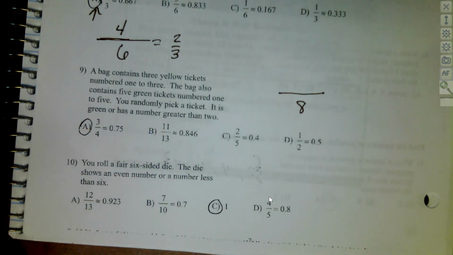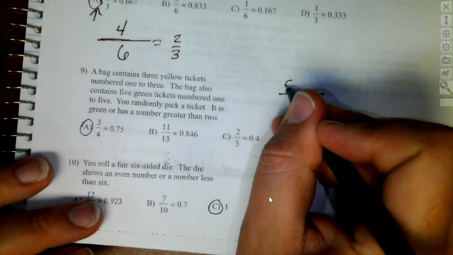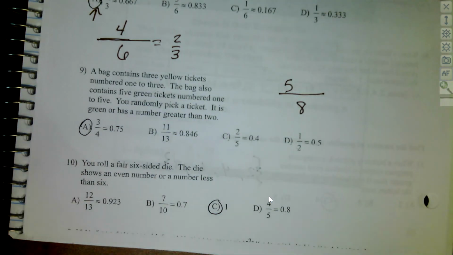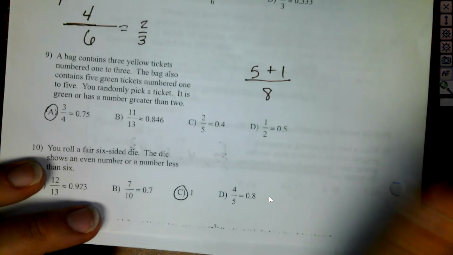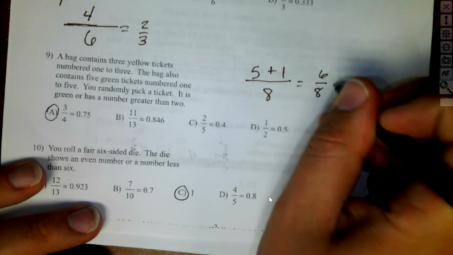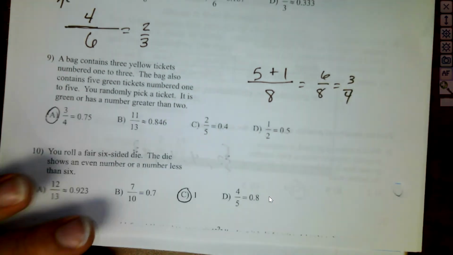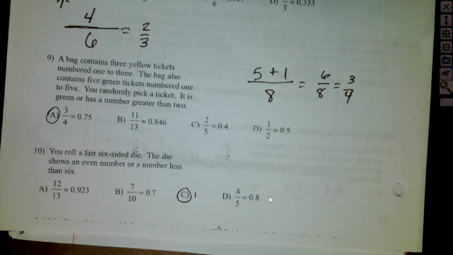It is green or has a number greater than 2. How many green ones do we have there? So we know there's at least 5. How many of the yellow tickets are greater than 2? See how I did that? 6/8 or 3/4, which is why we get our answer as that.